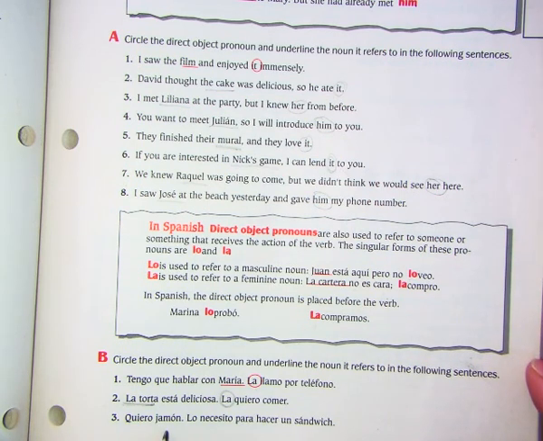Número 3. Quiero jamón. What does that mean? Do you know? I want ham.